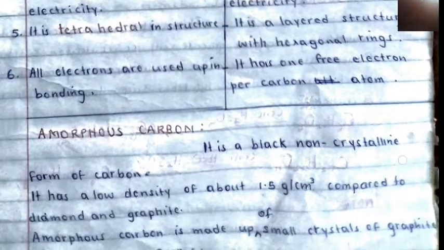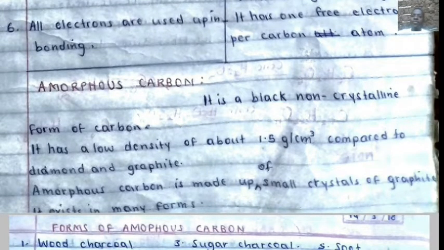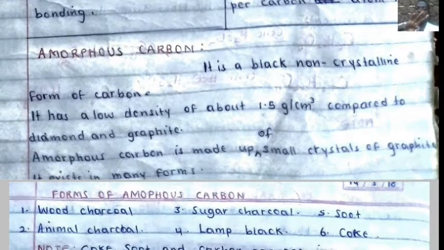So now let us look at amorphous carbon. We saw that we have 3 allotropes of carbon. The first one was graphite, the second one was diamond, and the last one is amorphous carbon. So now we saw the structure of diamond and graphite. Now we want to see what amorphous carbon consists of.